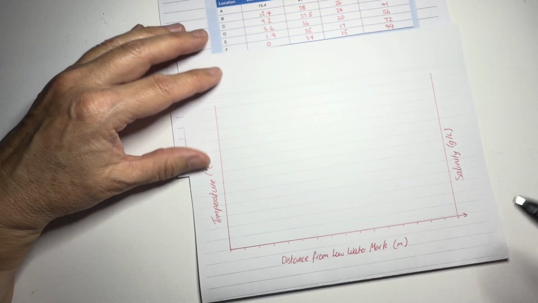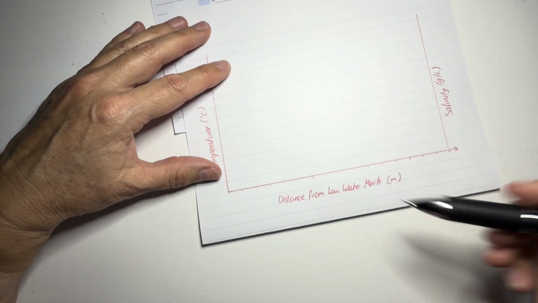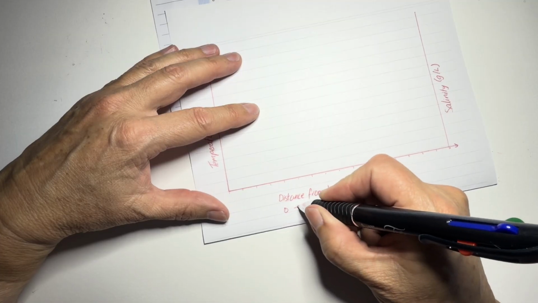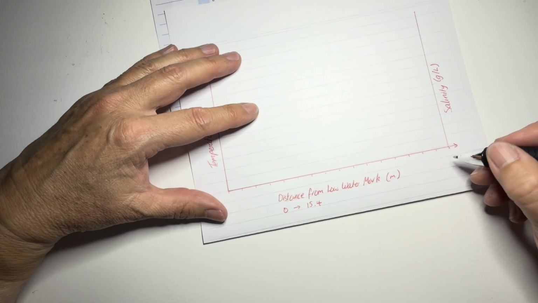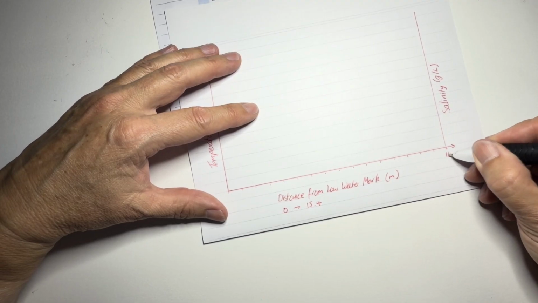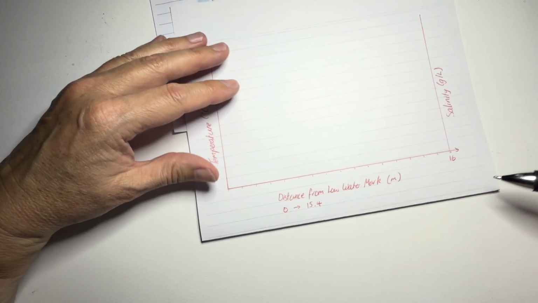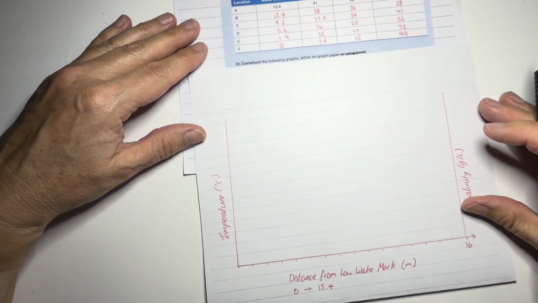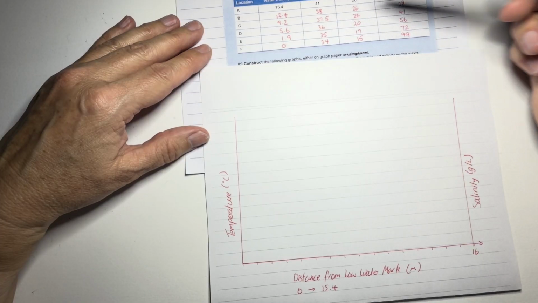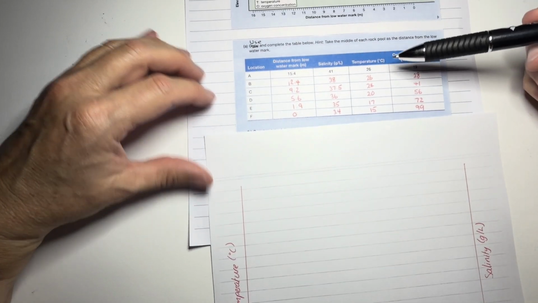So my range is 0 to 15.4. So on my graph, I think I want to go up to 16, 0 to 16, just a nice round number. Now, for temperature, here's my temperature here.